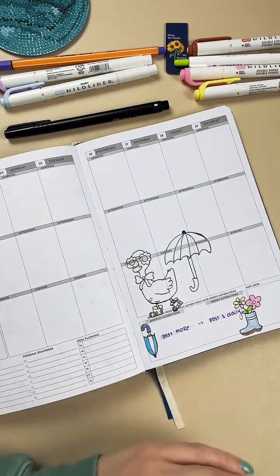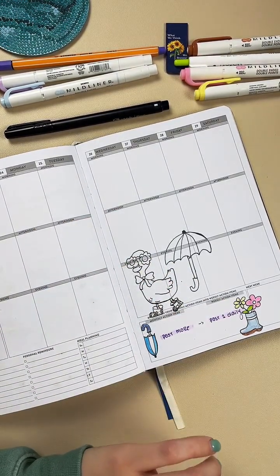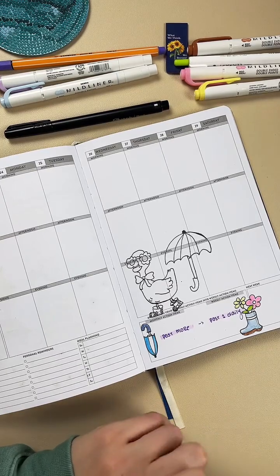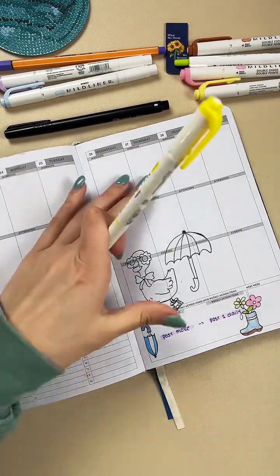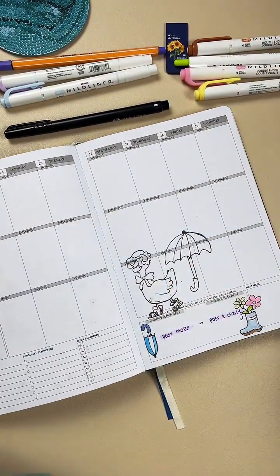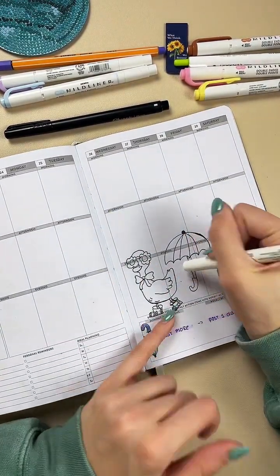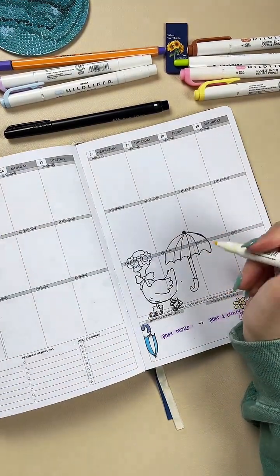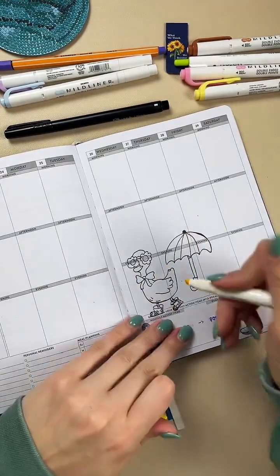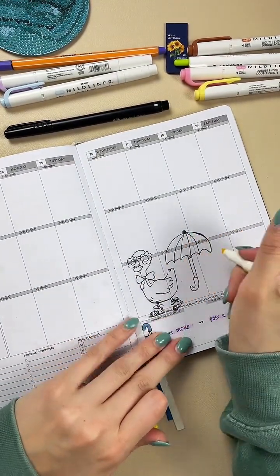Natasha says a couple raindrops. Most likely, yes. I just want to make sure that we have this written in first. And then I'll totally add some raindrops because why not? Fabulous idea. So under, and we're going to have it actually just go over the umbrella. So that's why I'm not coloring it in yet.